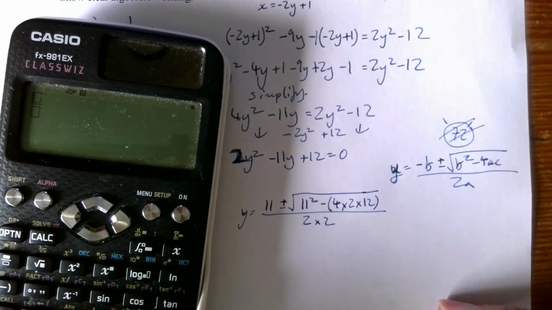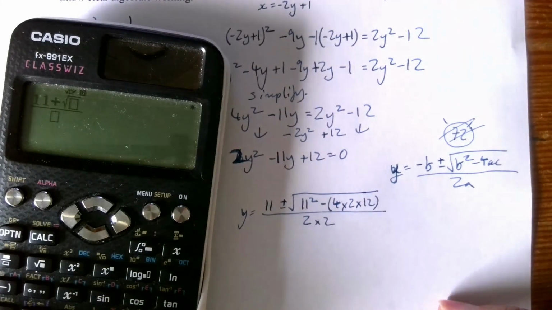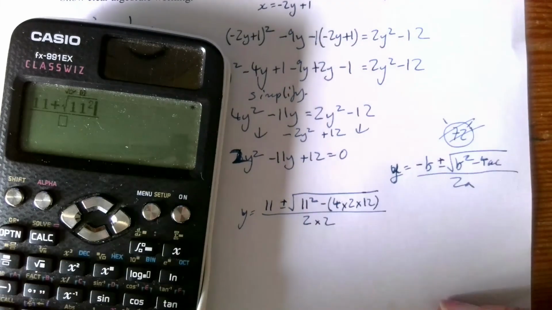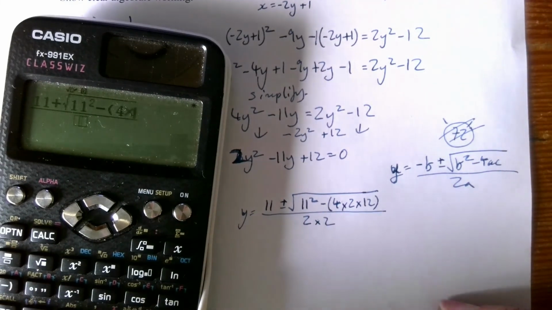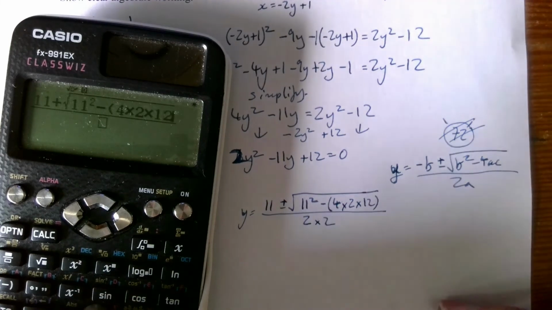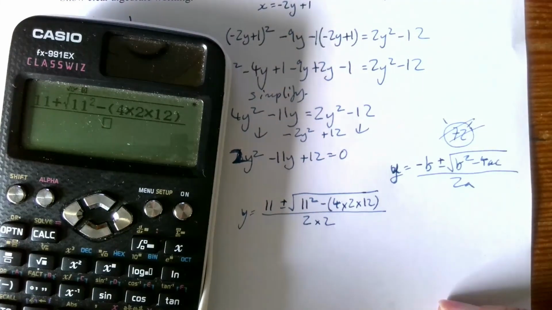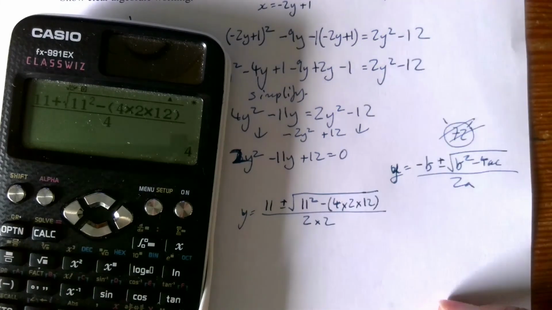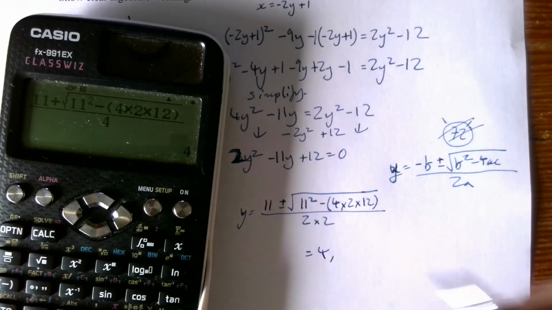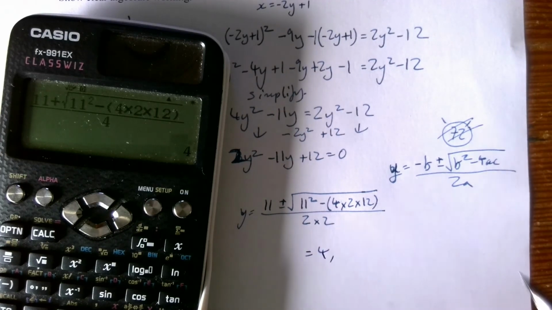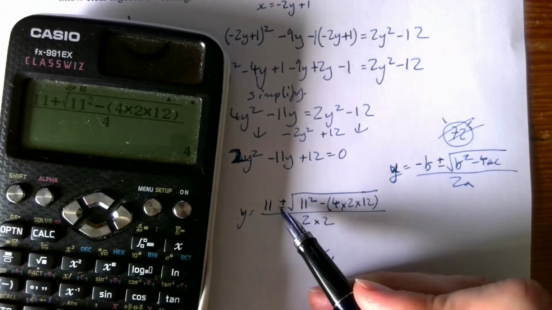So I get 11 plus square root 11 squared, take open brackets 4 times 2 times 12, go to the bottom, 2 times 2, I reckon I can do that in one go, press equals, and that gives me 4, and the other solution will be when it's a negative.